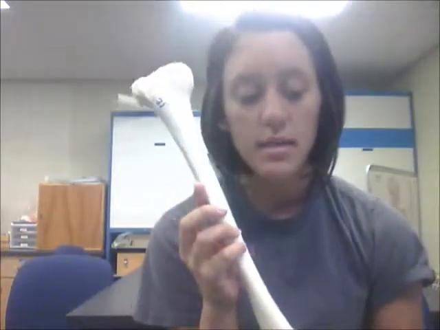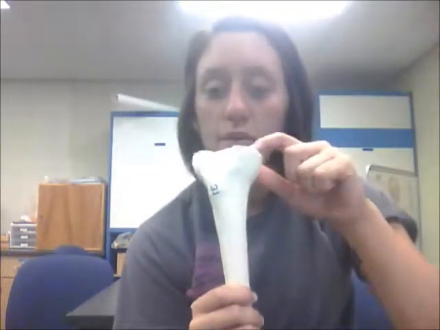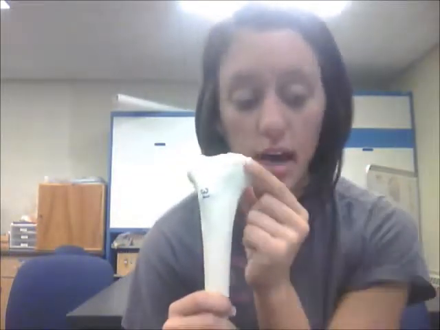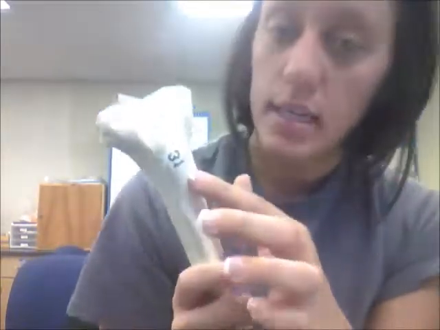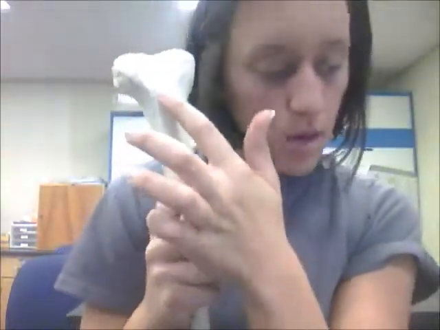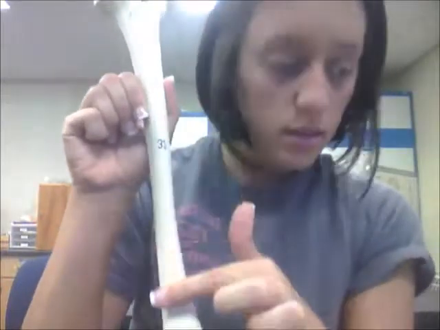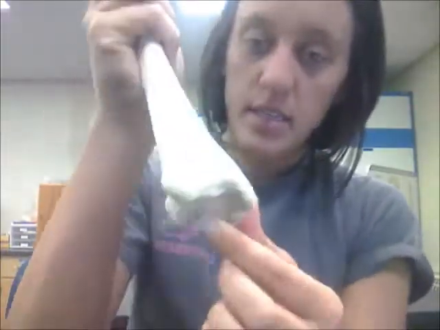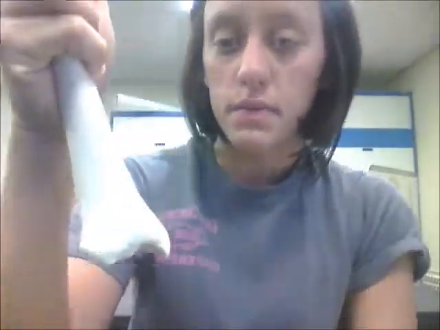This is the tibia, and this is the lateral condyle. This is the medial condyle. This is the tibial tuberosity. This is the anterior crest, and this is the medial malleolus.